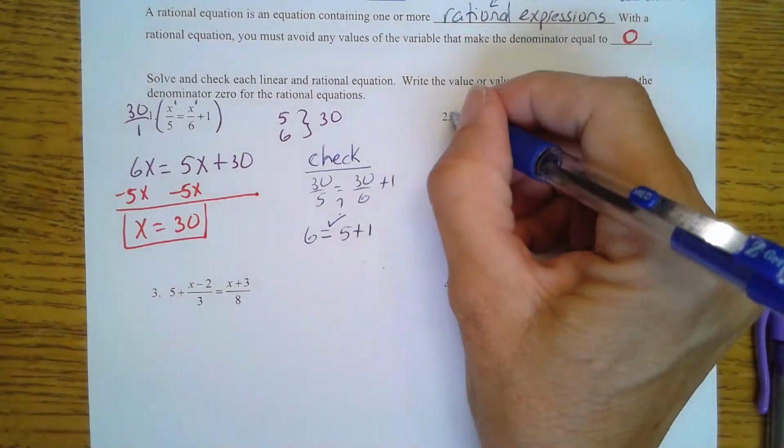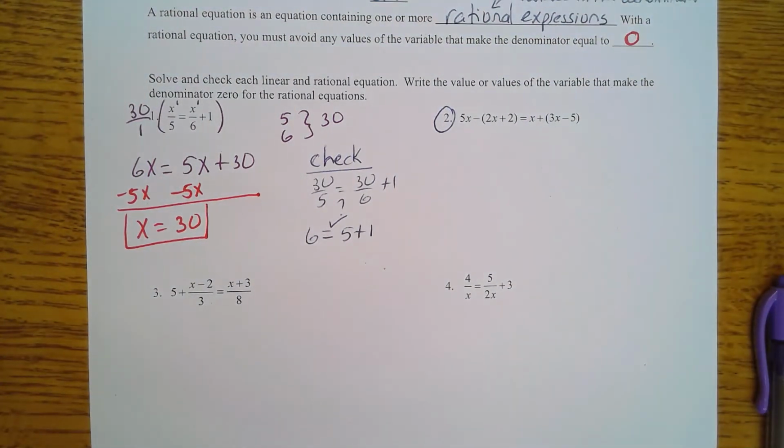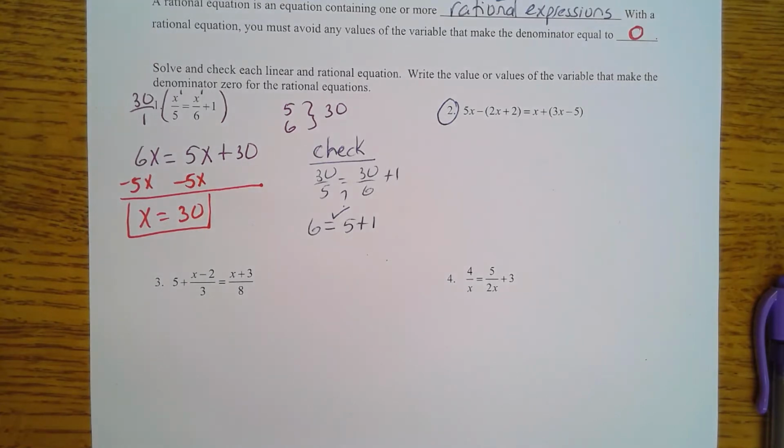I'm going to circle number 2 for you to do. In this class, you're going to have lots of examples to bring back to me from the class notes. So I want you to try number 2 before our class time. So let's try number 3.